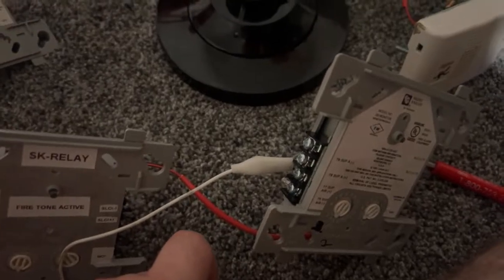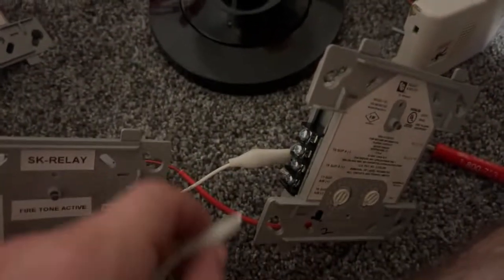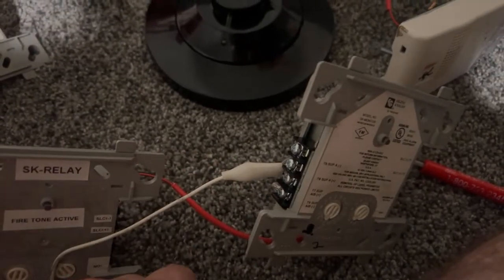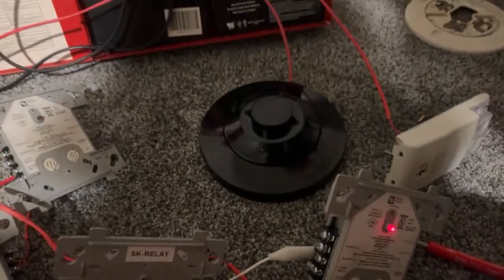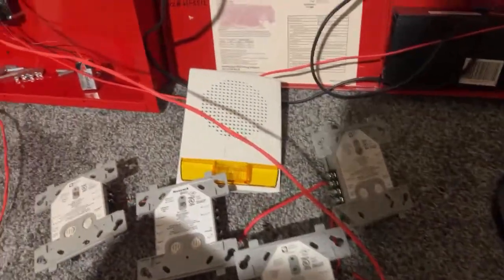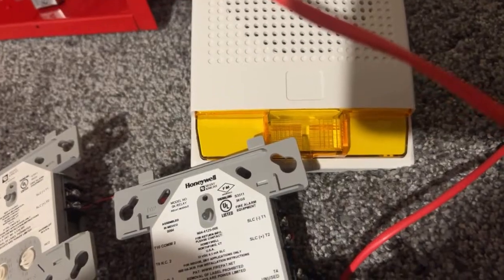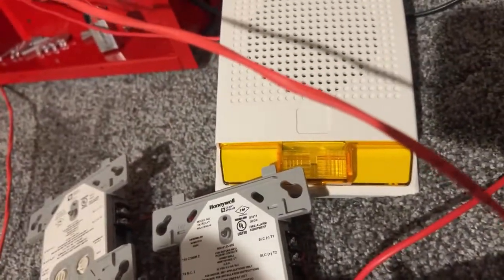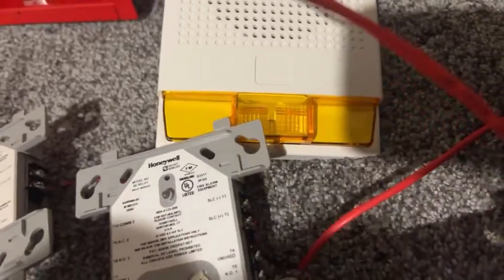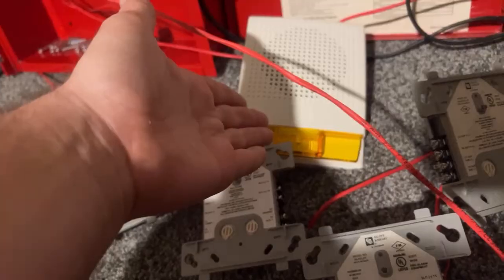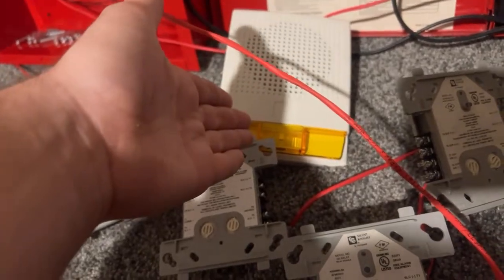I don't know why. Okay, now it's good. Let's go ahead and hit this. What in the world? Why are you going off? Who told you to go off? Who is telling you to go off?